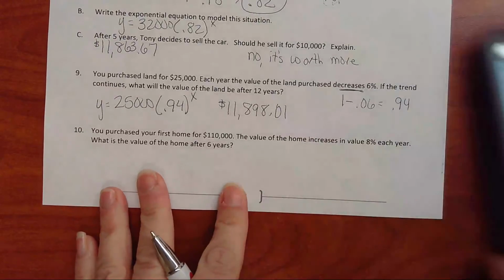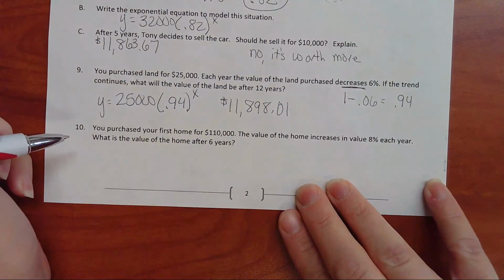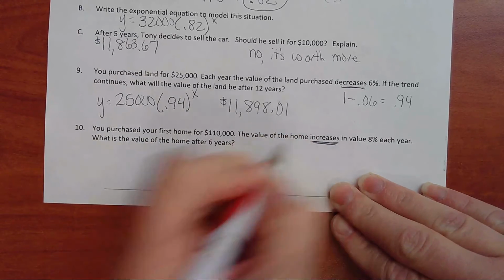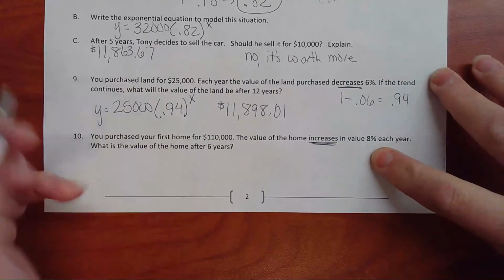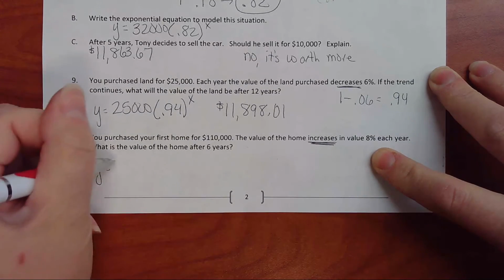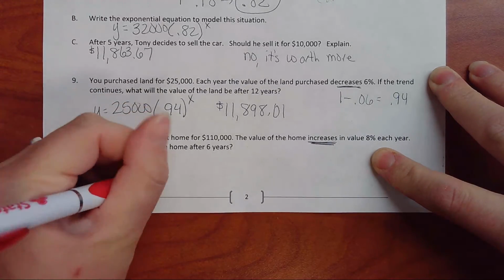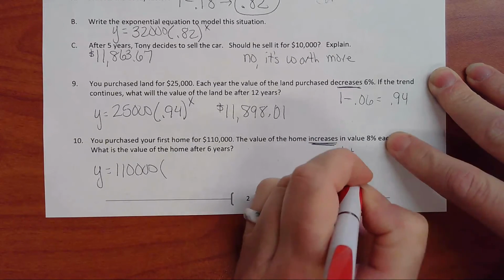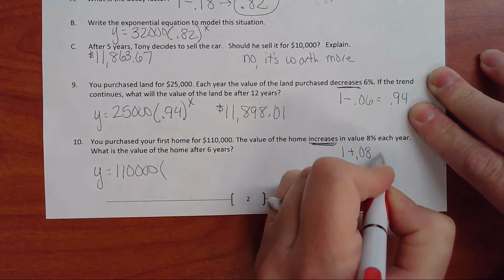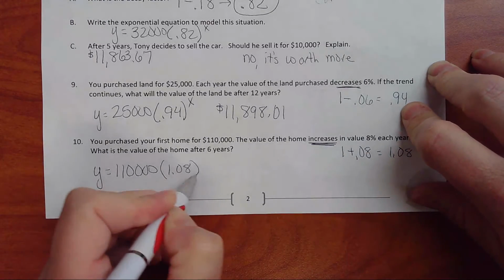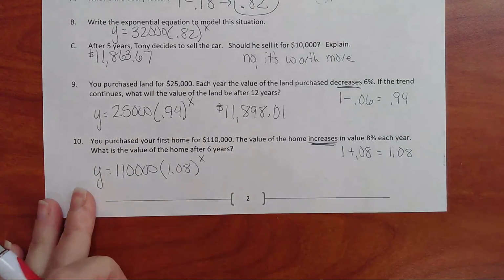For number 10, it says you purchased your first home for $110,000. The value of your home increases by 8% each year. What is the value of the home after 6 years? So we bought it for $110,000. If it's increasing, that means we do 1 plus the rate. 1 plus 0.08 is 1.08. And that's what we plug into our equation. And we are going to plug a 6 in.